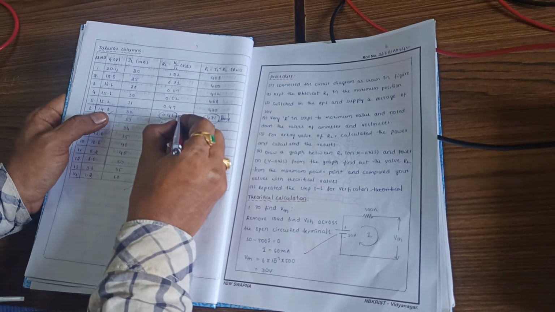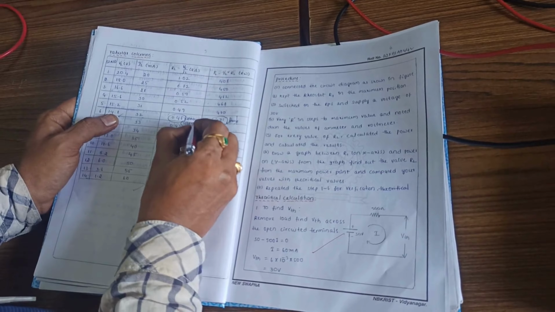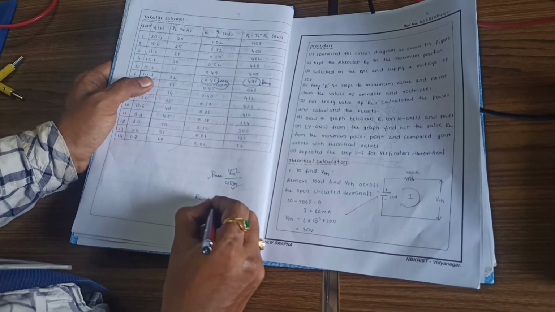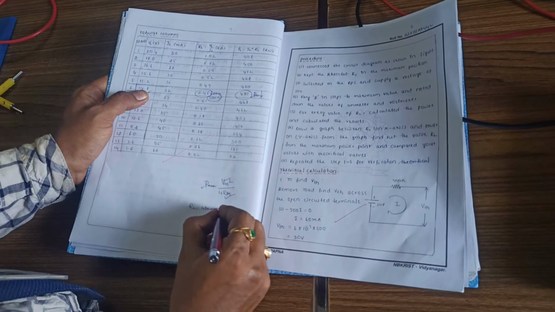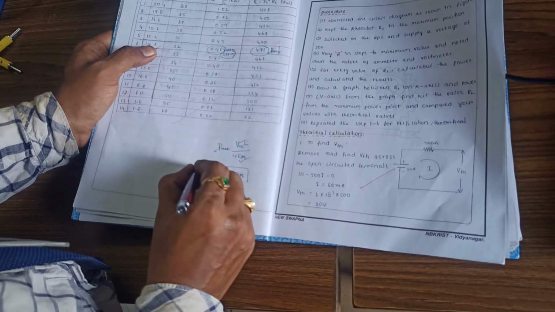We multiply with 1000. So this is nothing but 460 ohms is RL. So our RL is equal to 460 ohms. That is, the Thevenin's resistance will also be equal to 460 ohms. Then the maximum power will transfer.